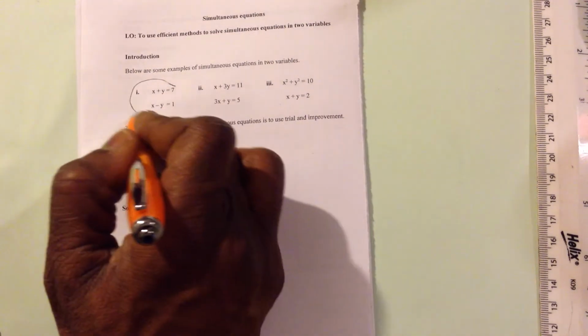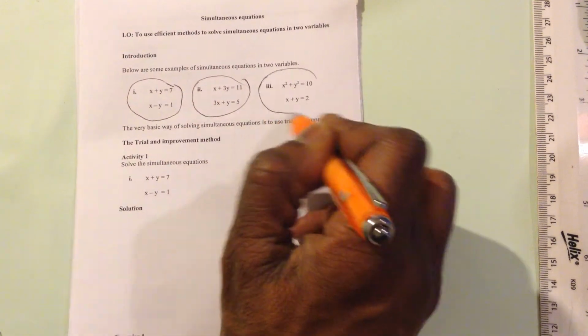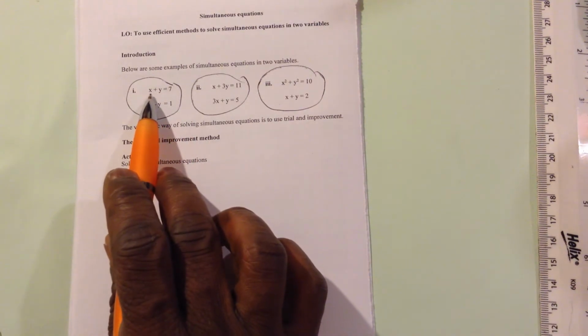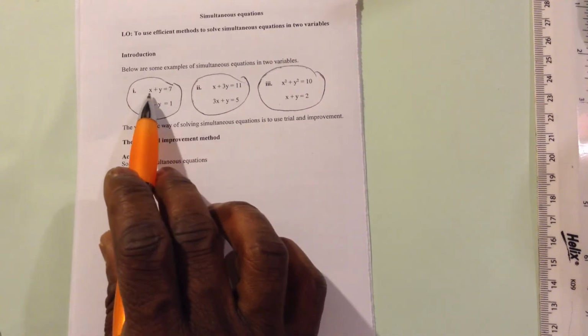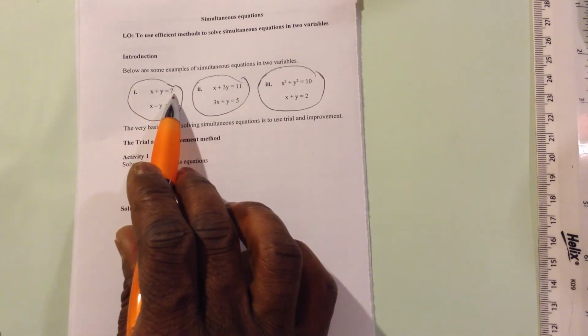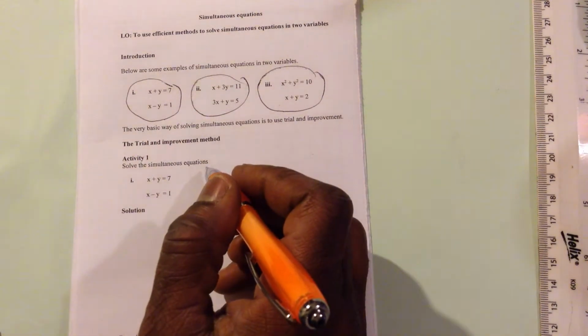Introduction. Below are three sets of examples of simultaneous equations. They are basically equations that have solutions that satisfy both equations. For example, whatever numbers we give for x and y here to add to 7, those same numbers should be used here to give us the answer 1. Let's start with an example.